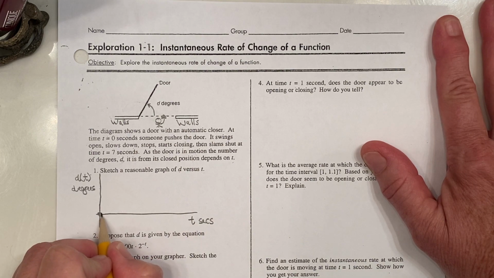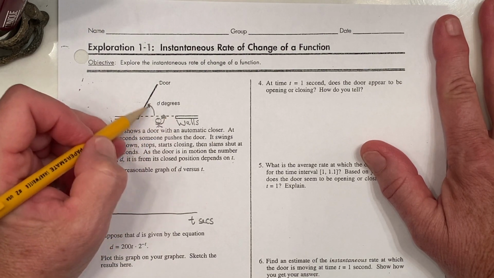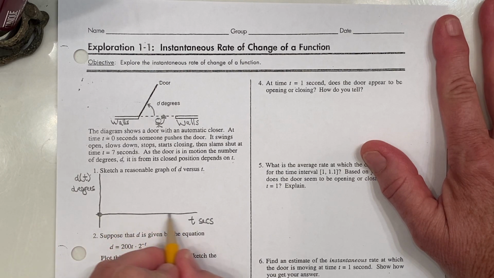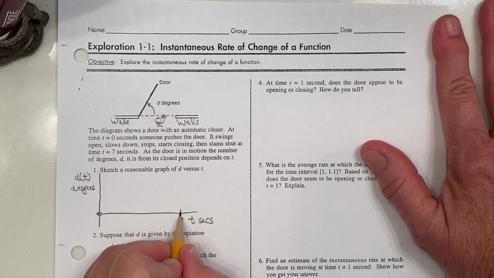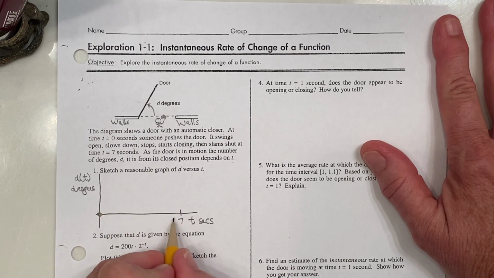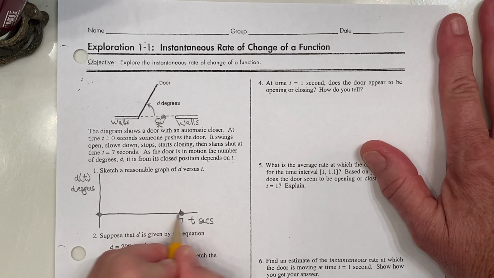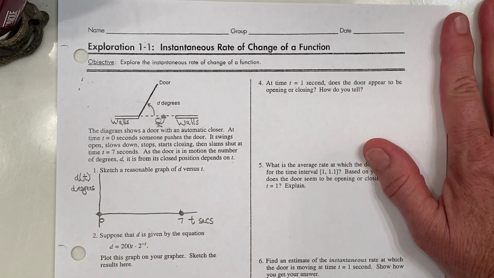At t equals 0 right here, I know that door was shut, so it wasn't open any degrees. So that's 0. I also know that, somewhere over here, we'll call that 7. At 7 seconds, the door is shut again. It's closed. So the degrees that it is open from its closed position is 0 as well. So I have to have some kind of graph in between these two t-intercepts, 0 and 7.